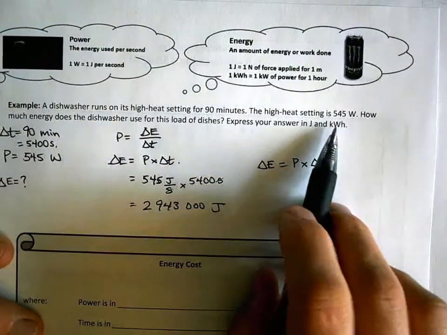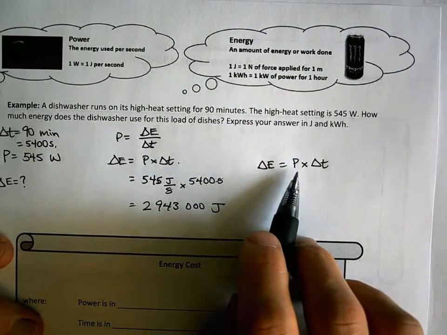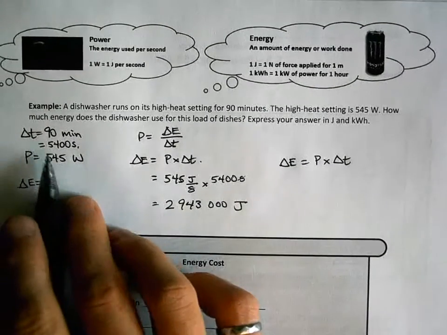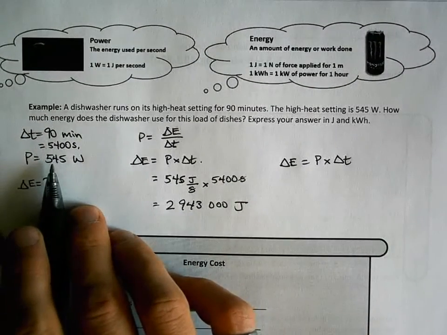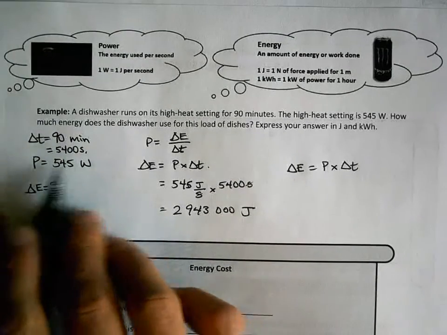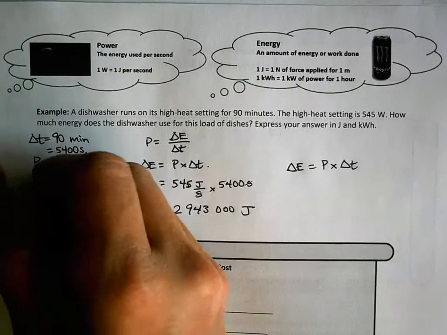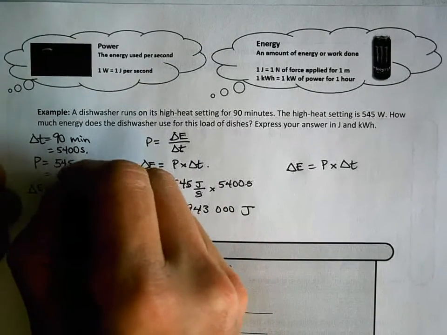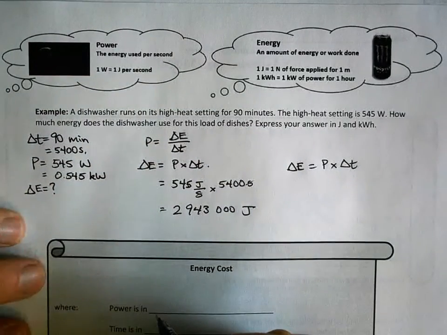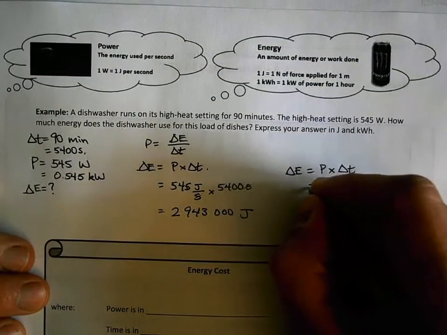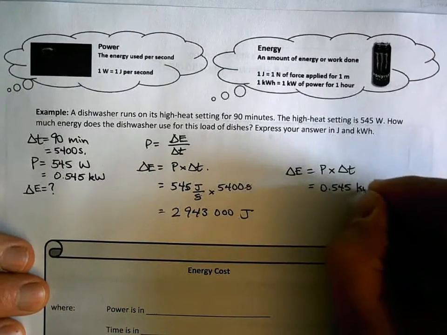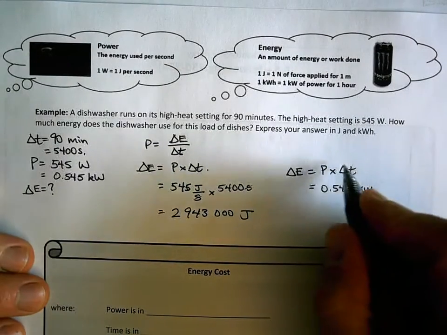Now, for this to work out, we need power to be in kilowatts. Well, power right now is in watts, but remember, converting to kilometers is the same as converting to kilowatts. I divide by 1,000, so this is 545 kilowatts. It's not quite a full kilowatt. So that's going to give me 0.545 kilowatts.